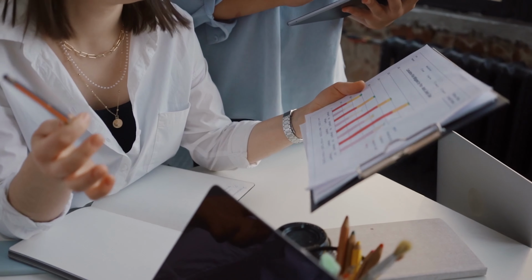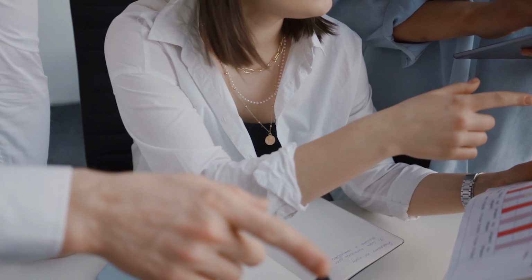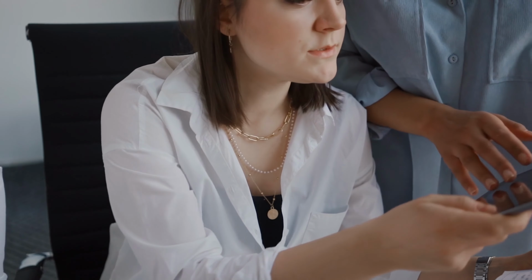Step 5. Test, measure, and improve. Measuring the success of your content localization strategy is crucial. You need to track your website traffic, engagement rate, conversion rate, and other metrics to evaluate the effectiveness of your strategy and adjust accordingly.